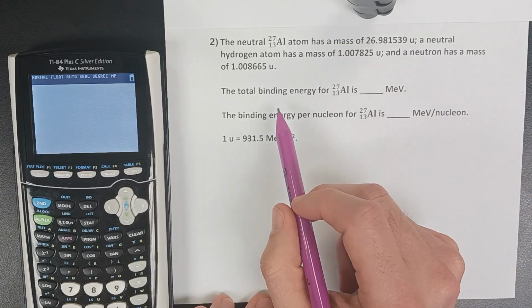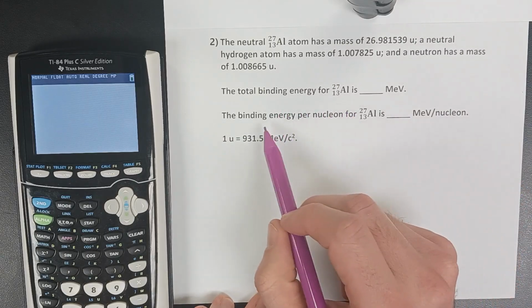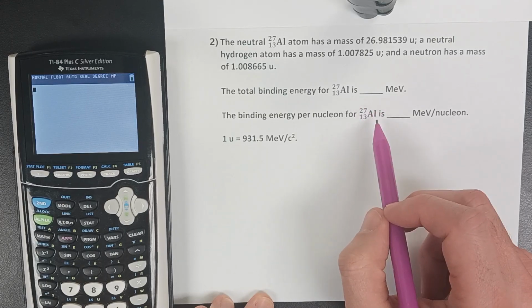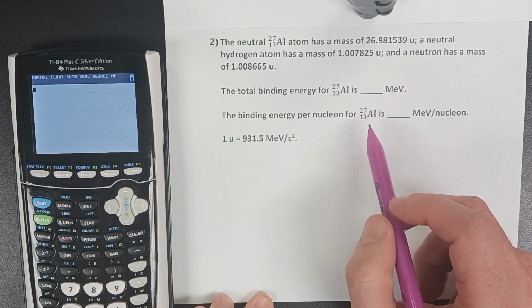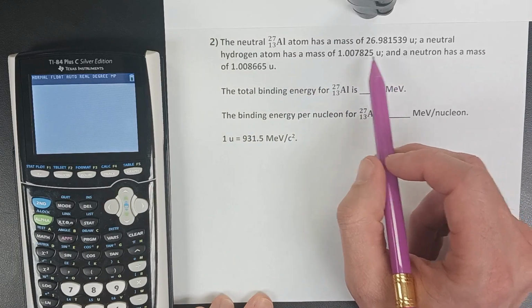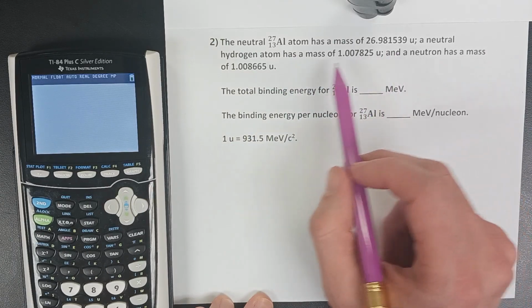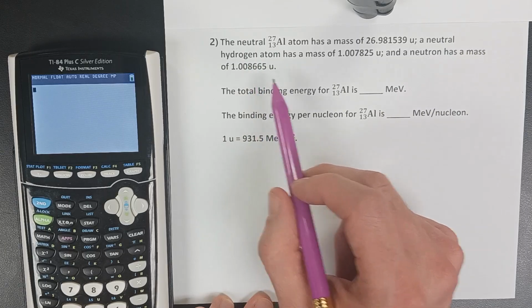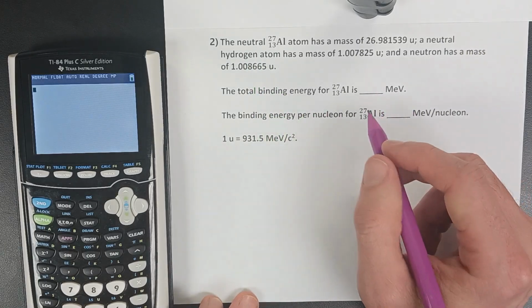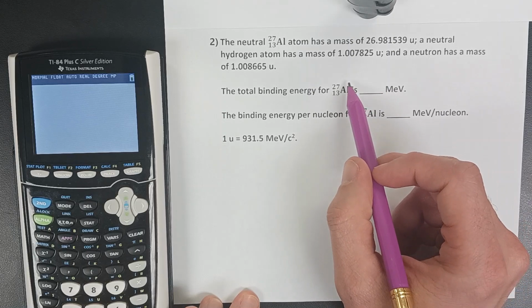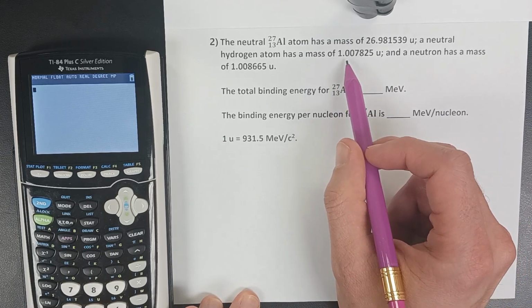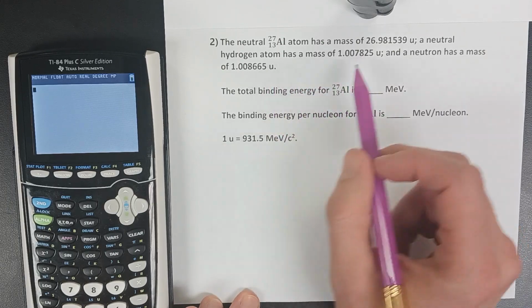In this problem, we want to find the binding energy and the binding energy per nucleon for an aluminum-27 isotope. We're given some values up here: the mass of an aluminum atom, the mass of a hydrogen, the mass of a neutron. What's going to be true is that the mass of this stable isotope is less massive than the parts that make it up.